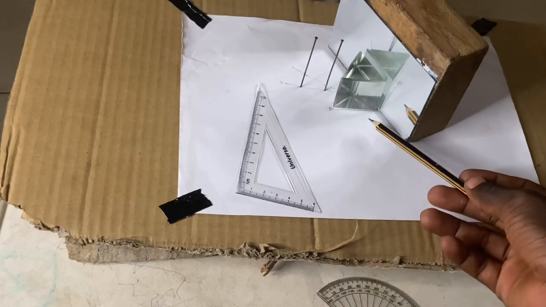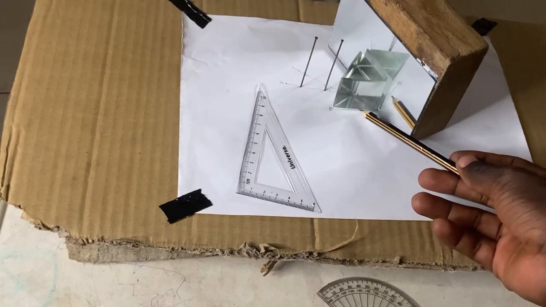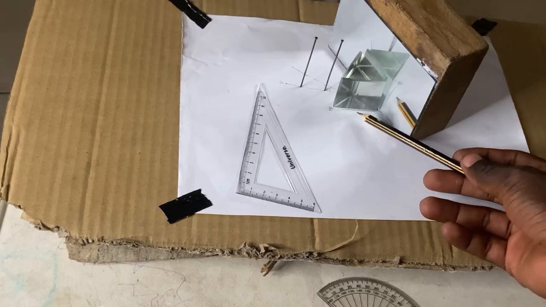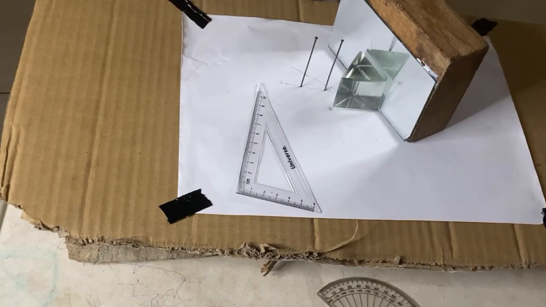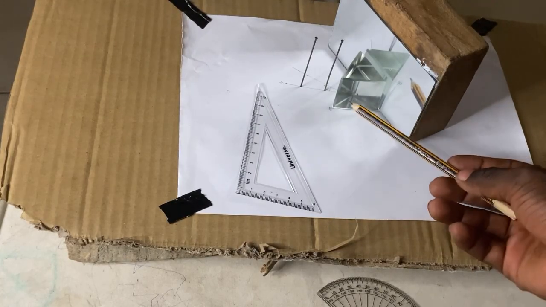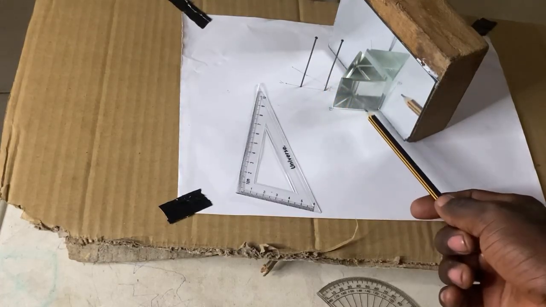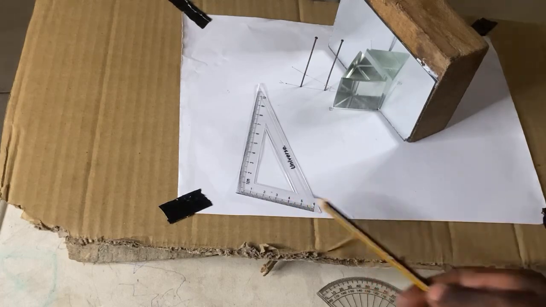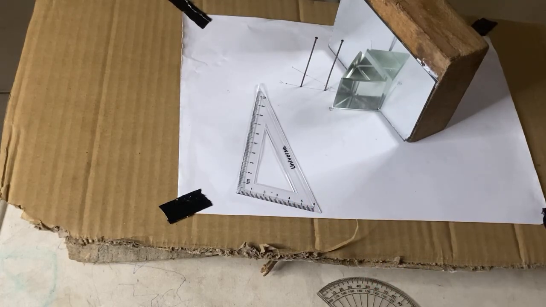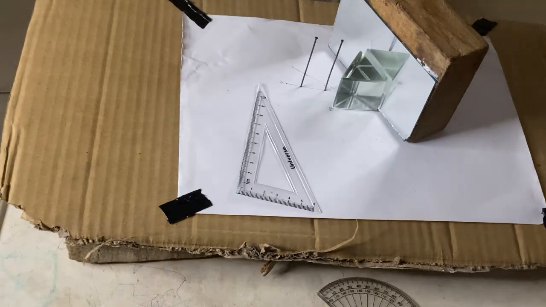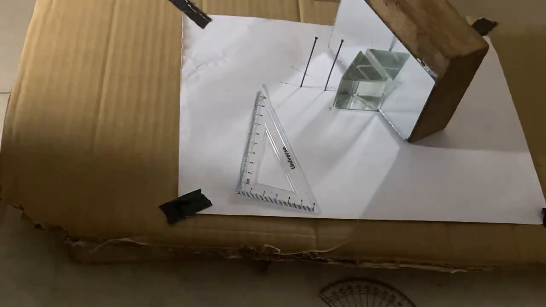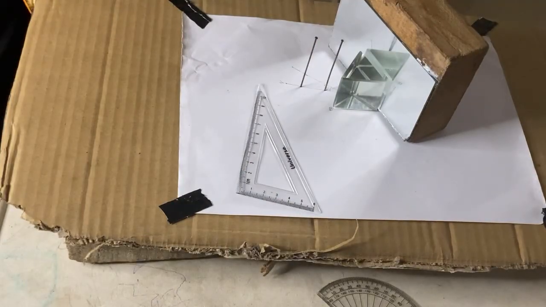At this point you will see a point of refraction, where the refraction takes place. At this place you must look at where the pins become one. These 2 pins will become one at this end when you look at it from this end. And that's what I'm going to do now. So let me take the optical pins.